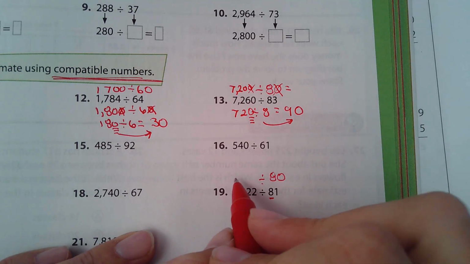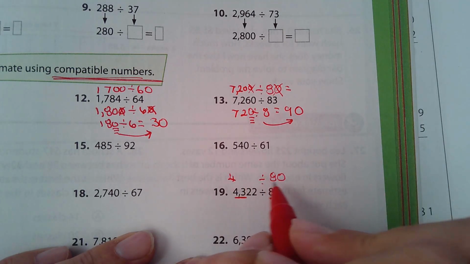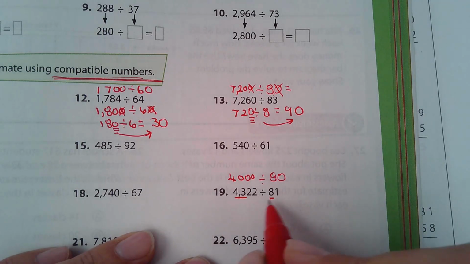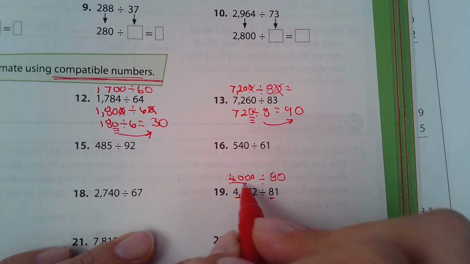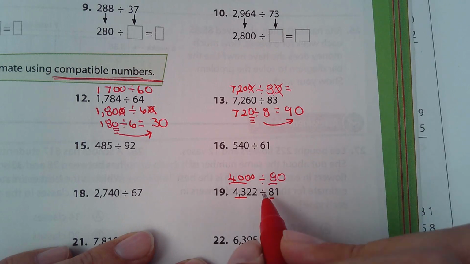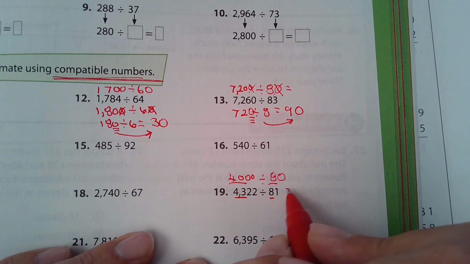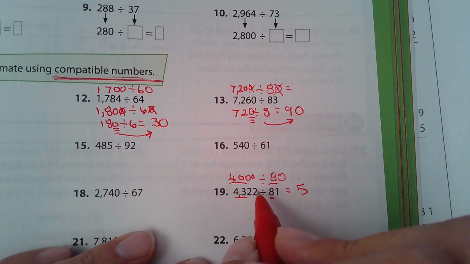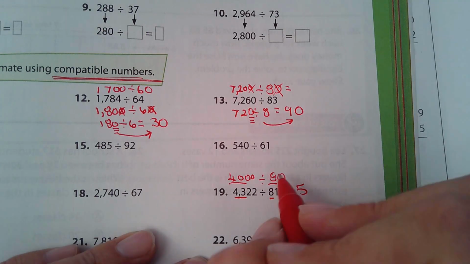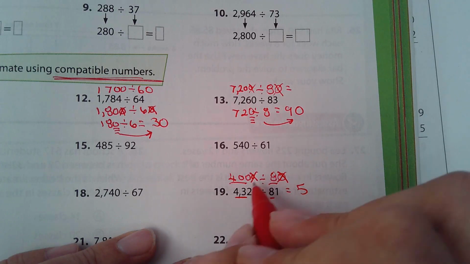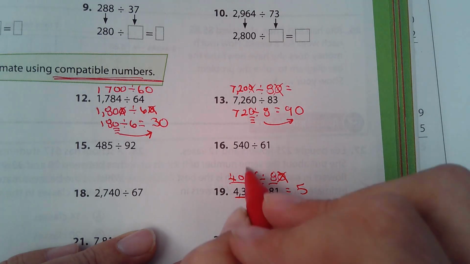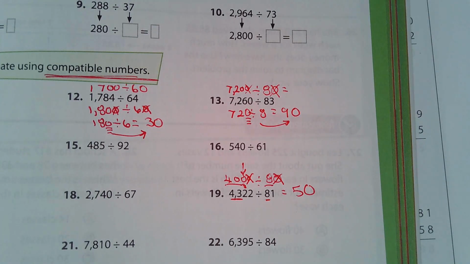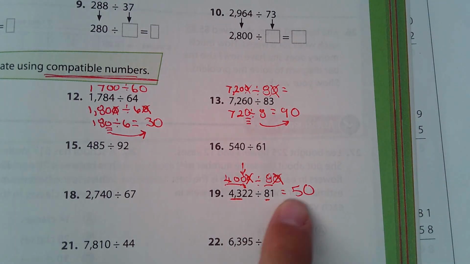So she said 4,000. So 8 goes into 40 5 times. And there's a 0, right? Oh, well, we got to cancel a 0 here and a 0 here. So, yeah, there's 1 0 we didn't use. And so you would add that in for number 19, and it would be 50.